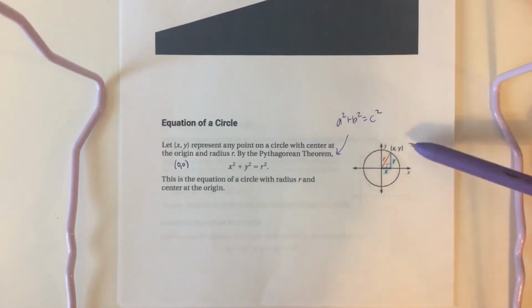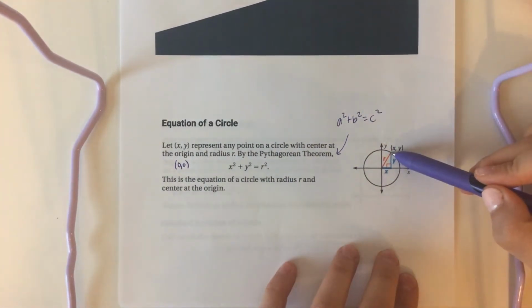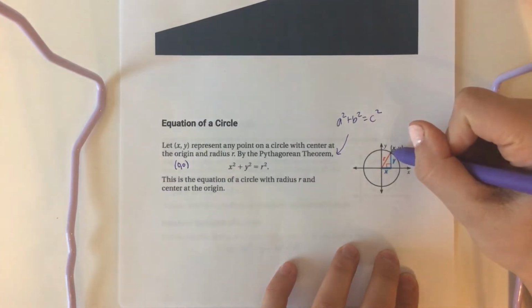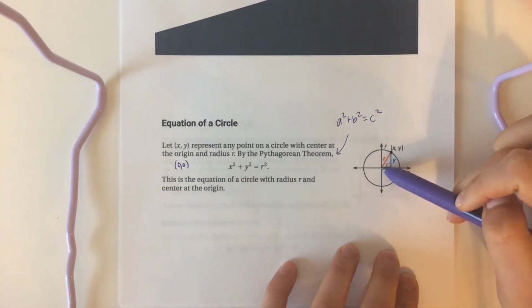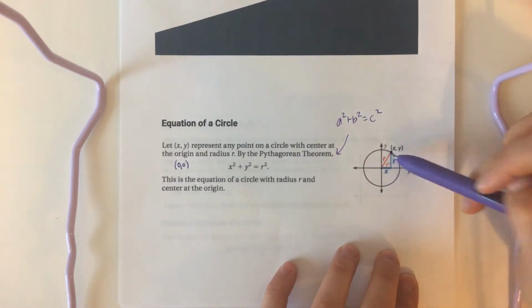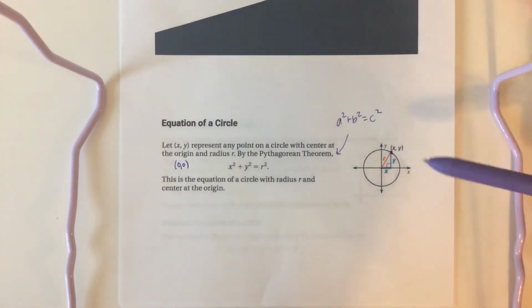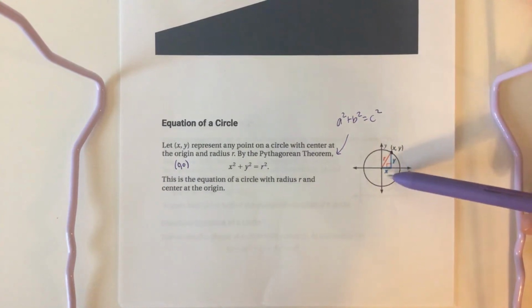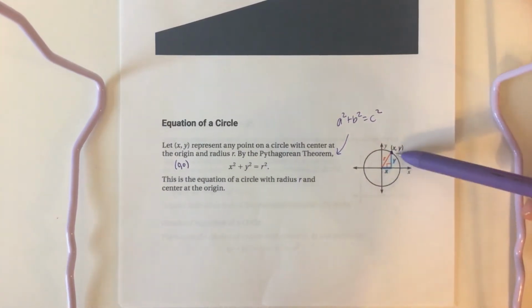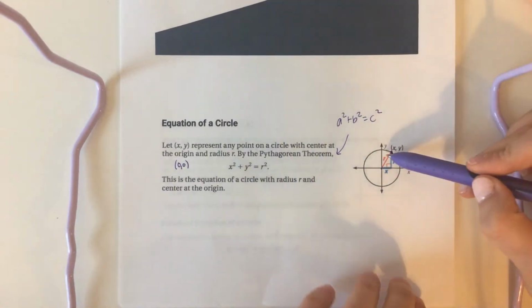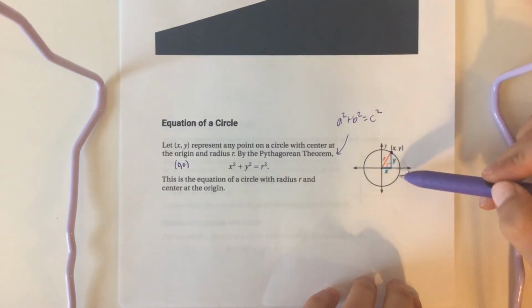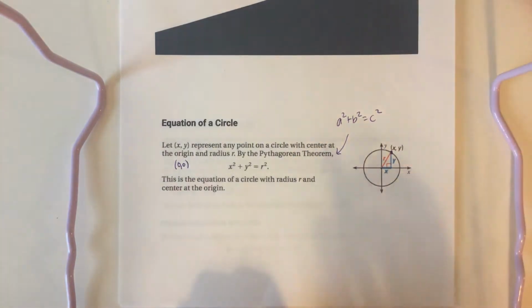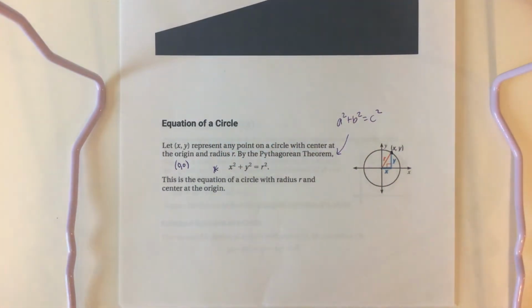Looking at our triangle over here, x, y is this point right here on our circle. Our radius is the segment connecting the center to that point, so that's r. The height of this triangle they drew is the y because it's our vertical distance, and the length or the base here is going to be x, horizontal distance. So basically the r becomes our c, and then the x and the y become our a and our b in Pythagorean theorem. And we get this equation right here, x squared plus y squared equals r squared.